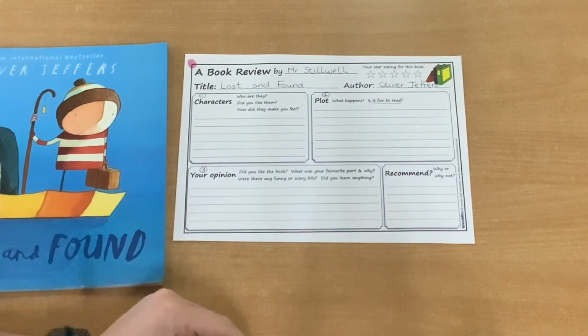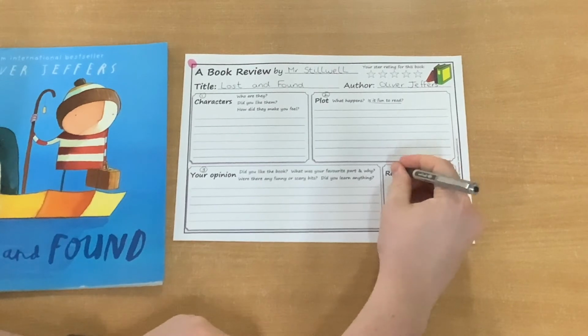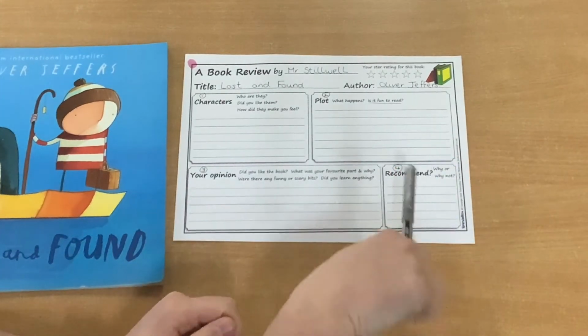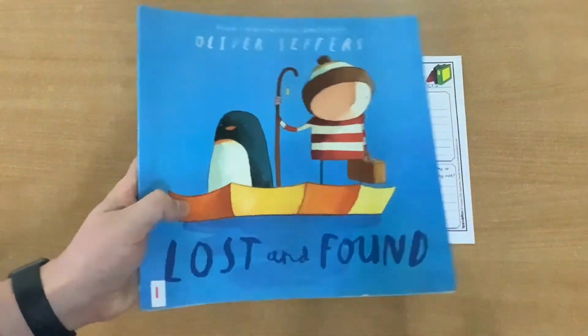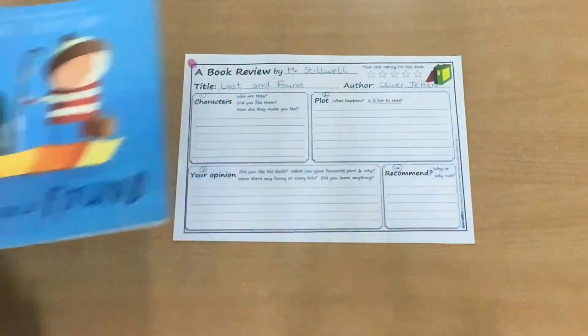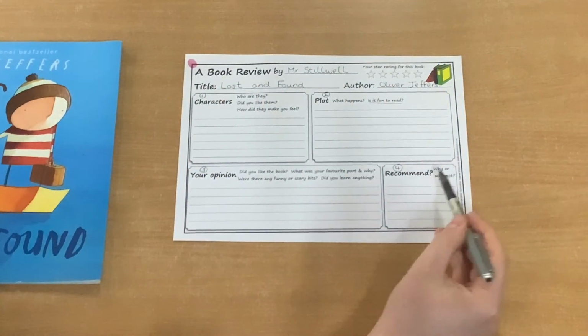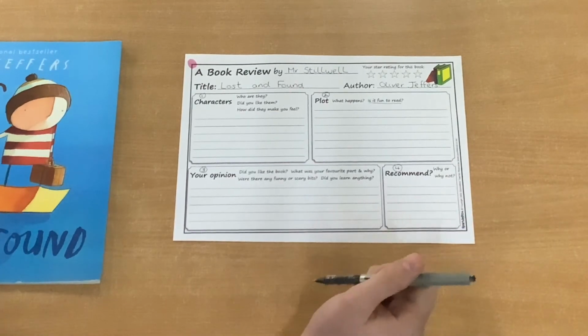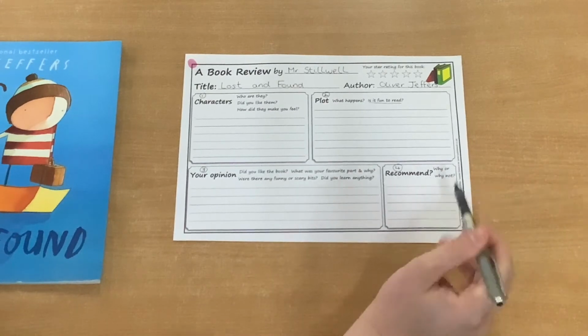It's your opinion. Box number 4, down here, this says recommend. So, would you get your friend to read this story? Would you go, yeah, this is a really good story, Lost and Found, it's really good, you should read it? Or would you go, no, I didn't like that story, it was a bit rubbish, I wouldn't read that if I was you? I want you to tell me what you would do, whether you would recommend it or not, and why or why not you'd do that.